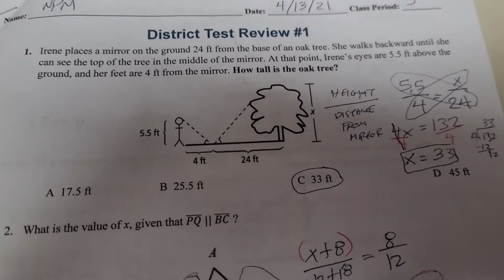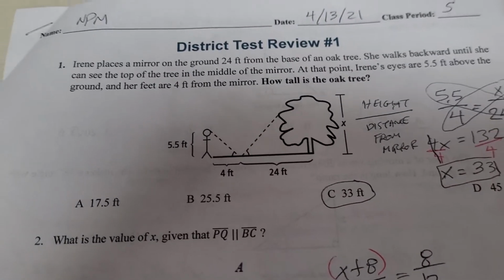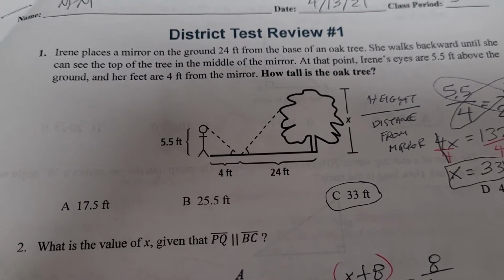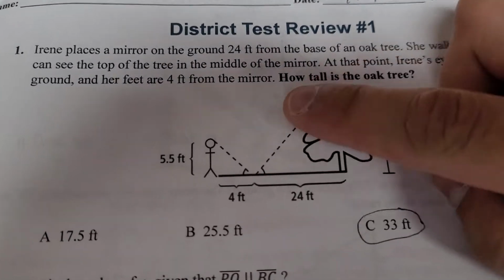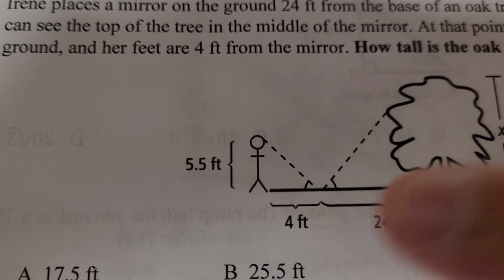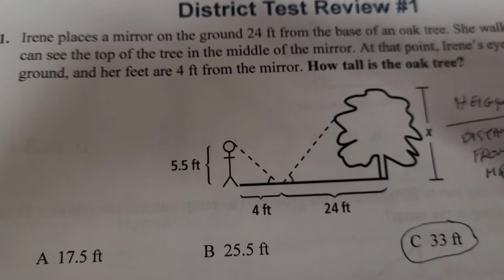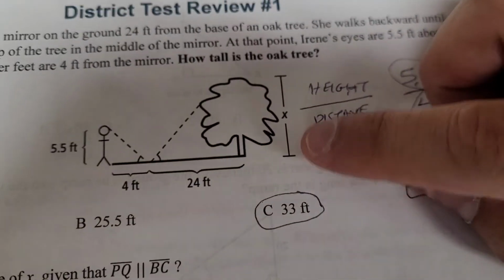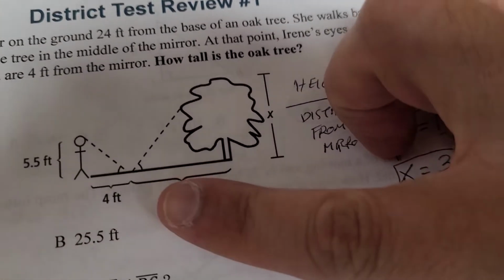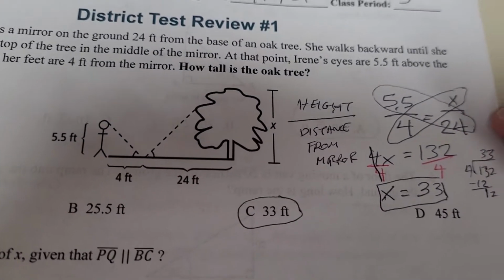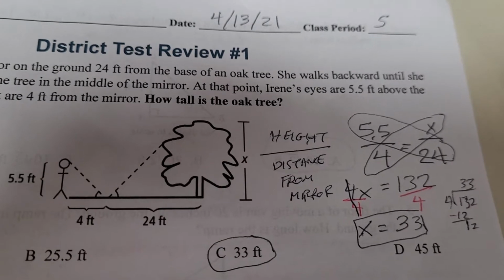So all you have to do here is this, numbers 1 and 2. You're going to be using similarity. So you just need to come up with some proportions. So basically you're gonna say, okay, the height here, 5.5, divided by the distance to the mirror, so it'd be 5.5 over 4, and then it's gonna be equal to the height of the tree divided by that distance to the mirror, which is 24. So you're just gonna say 5.5 over 4 equals x over 24.